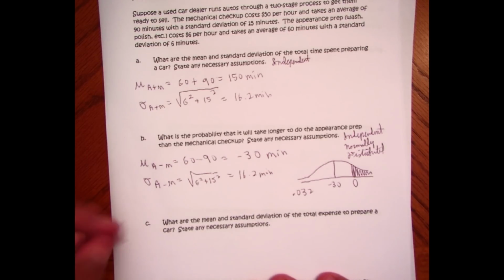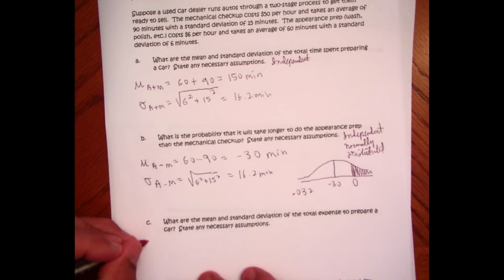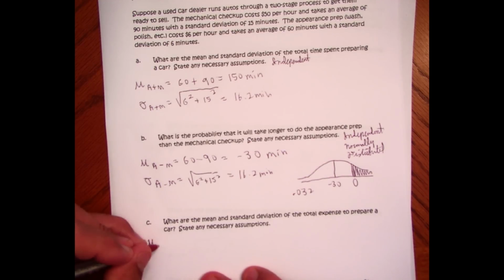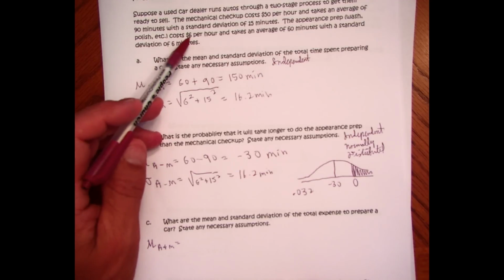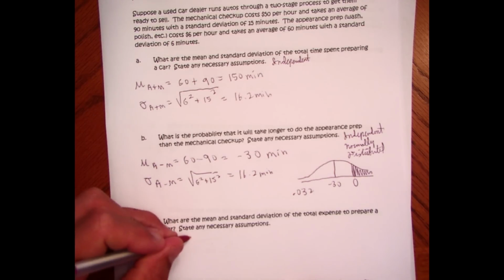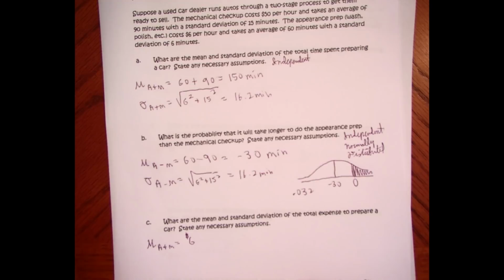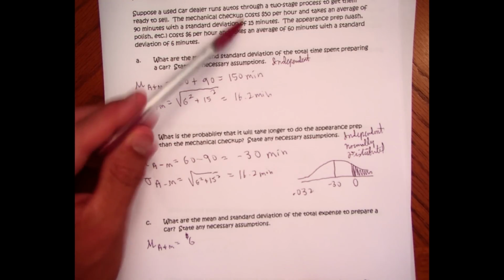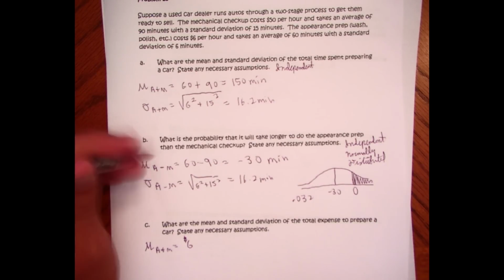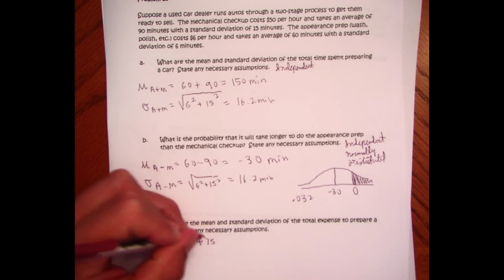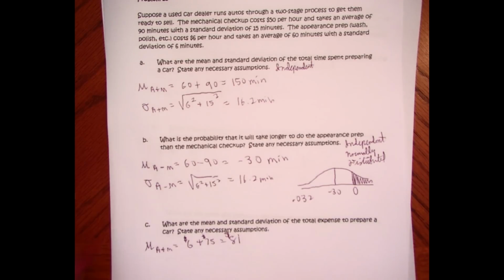So what are the mean and standard deviation of the total cost? So the mean for the appearance, let's see, it costs $6 an hour and it takes an average of 60 minutes, so the mean is going to be $6 for the appearance. And the mechanical, it's $50 an hour and it takes 90 minutes, so that's an hour and a half. So 1.5 times 50 is 75. So on average it takes $81.